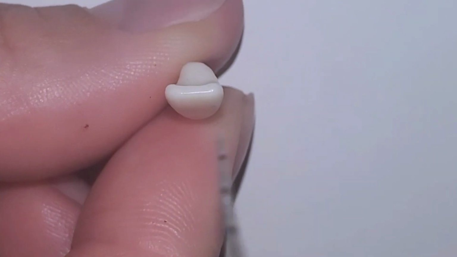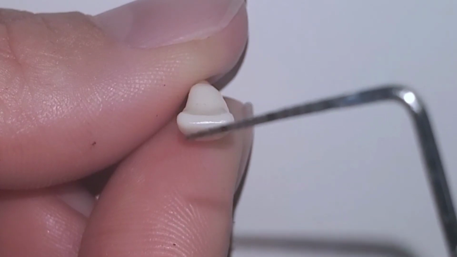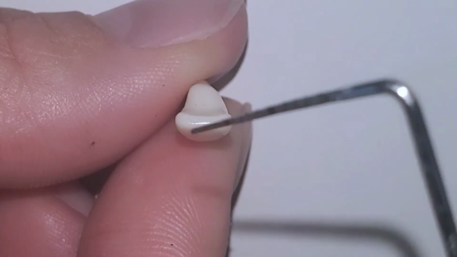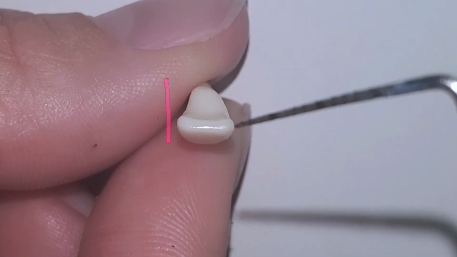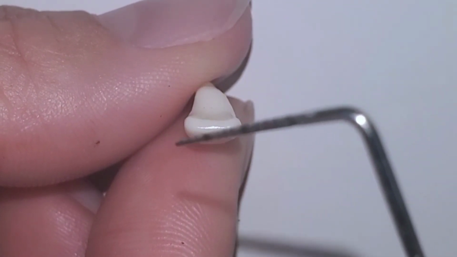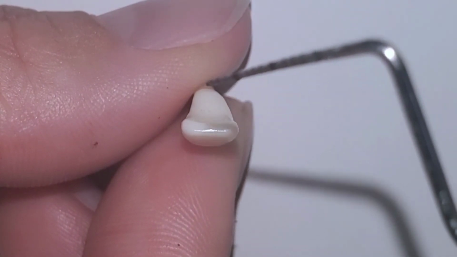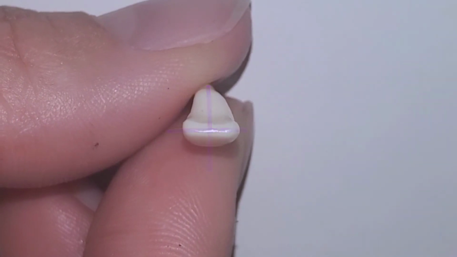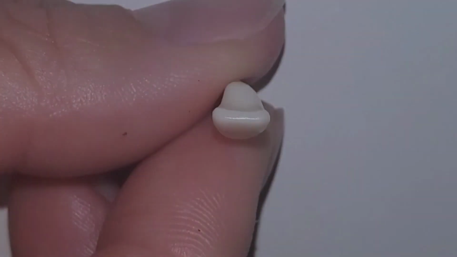So from the incisal edge, again, it's taller than it is wide. So the facial lingual dimension is greater than the mesial distal. And this incisal edge is also straight. So if you have this bisector line here, the incisal edge is perpendicular to that bisector line. And the crown is very symmetrical.